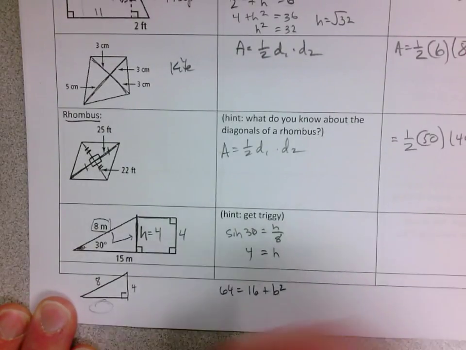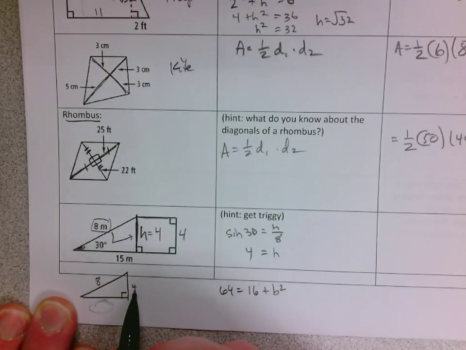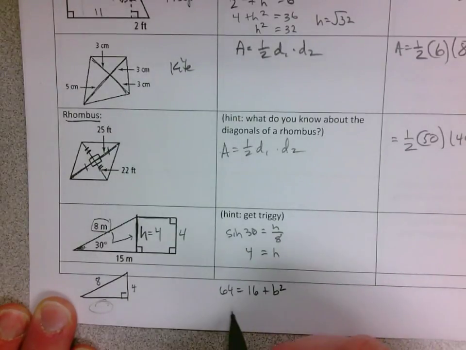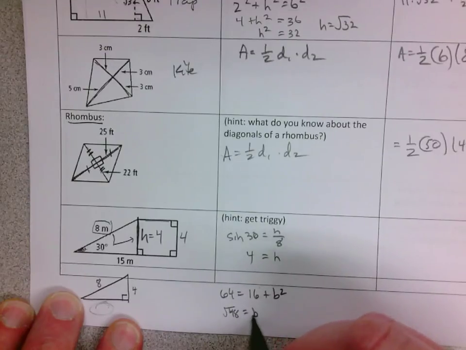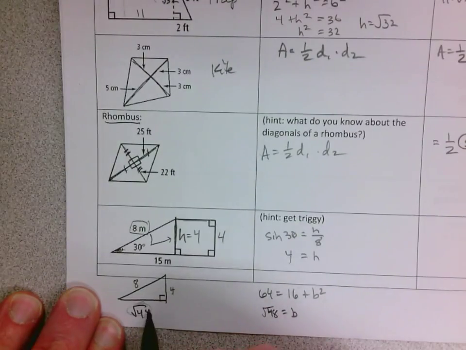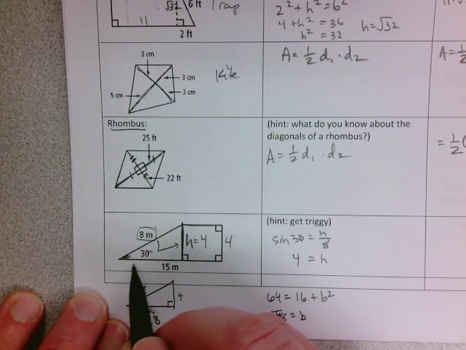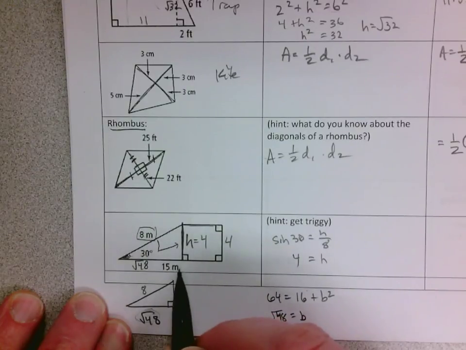C squared equals b squared plus a squared. That's the square root of 48. So back on your picture, this is the square root of 48. The whole thing is 15.